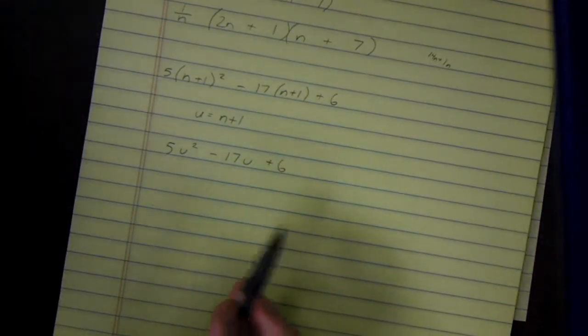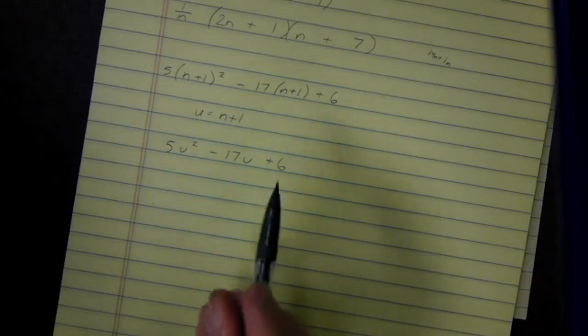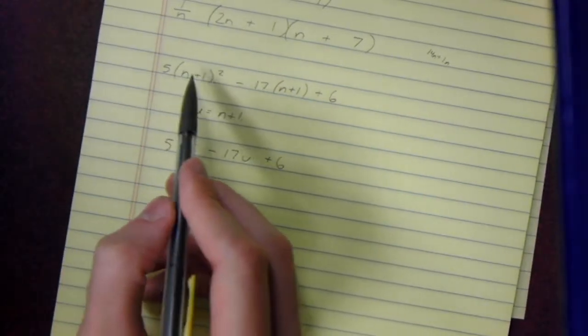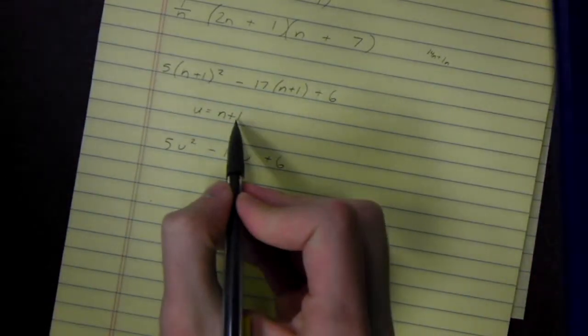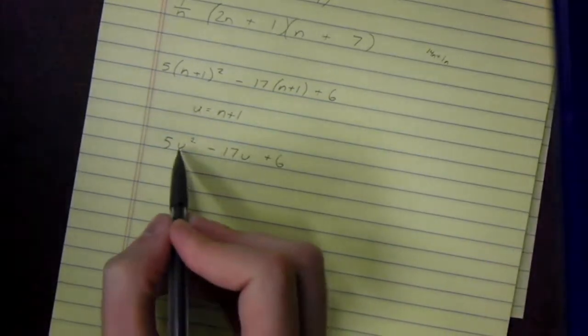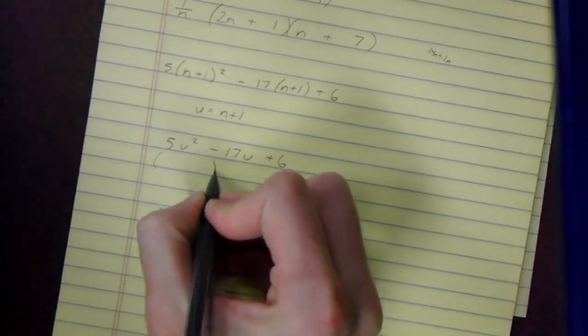And really the only reason we do that is to make the problem a little bit nicer to look at. You're more than welcome to, if you can picture this as one collective term, to factor it just the way it is. Personally, if I was working the problem, I would not do a U substitution. But it's a nice little trick, and it helps students to visualize the problem that you're looking at.